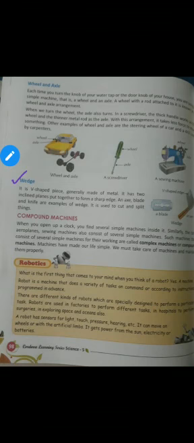So this is all about the simple machines which we have done in the previous classes and today also. Now, there are some compound machines also. What are compound machines? When we put all the simple machines together, we make a complex or compound machine. In simple words, it is formed by two or three simple machines.